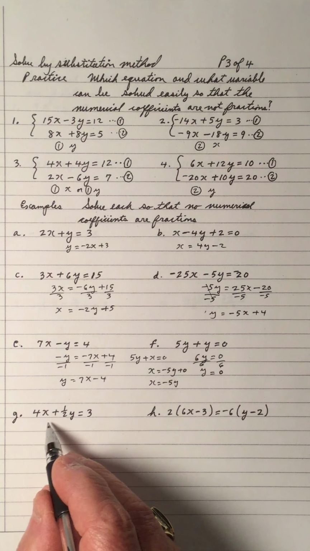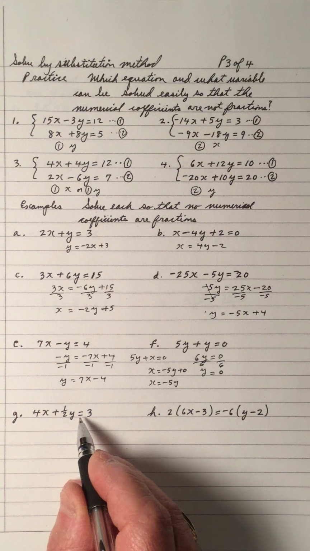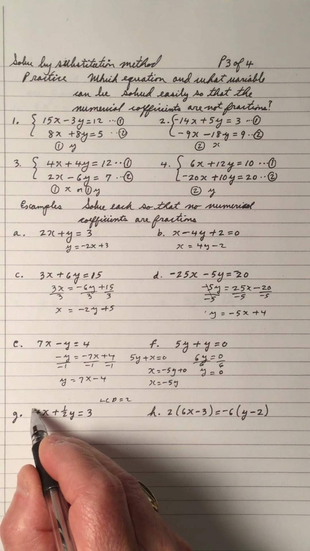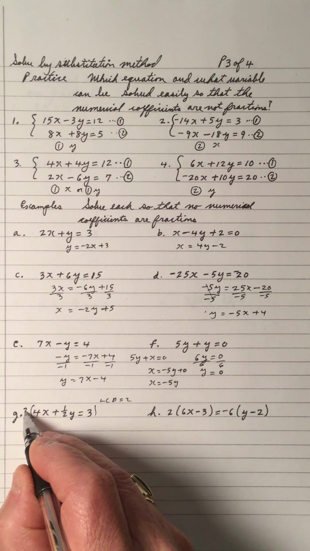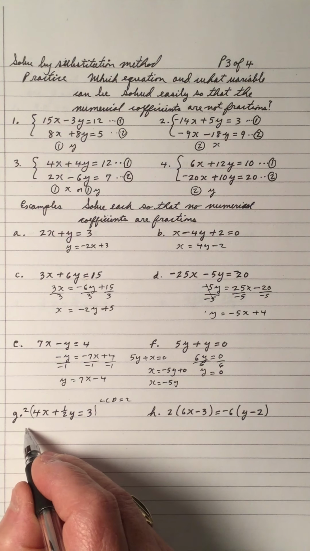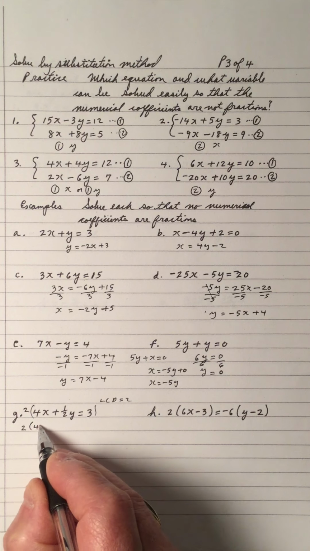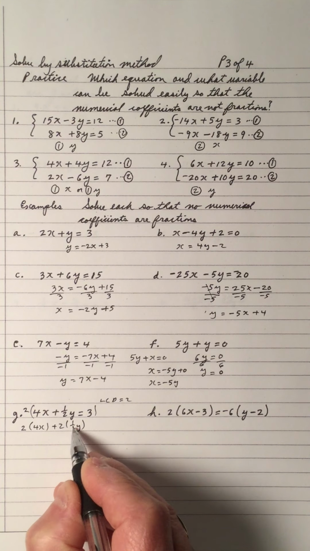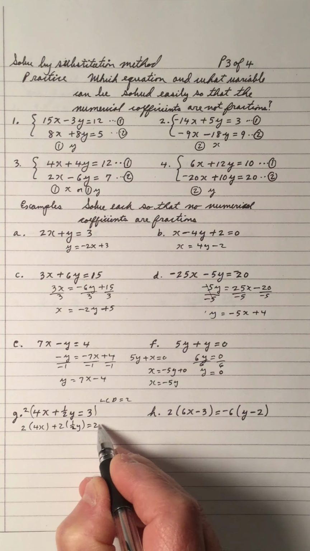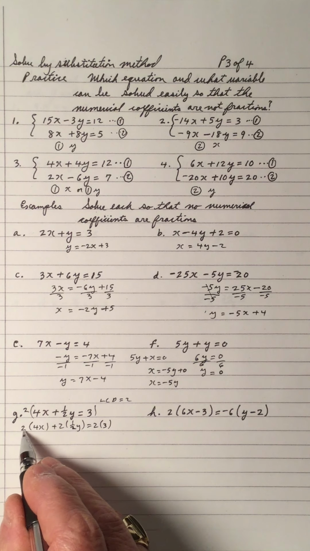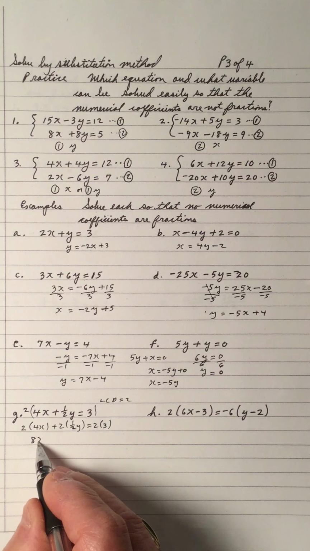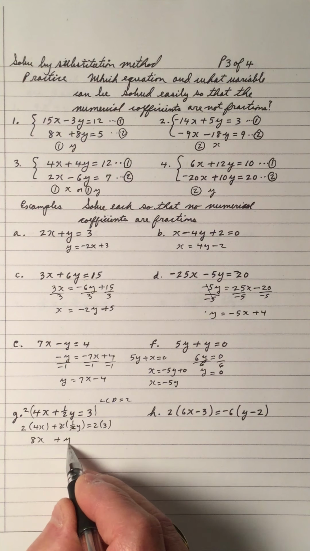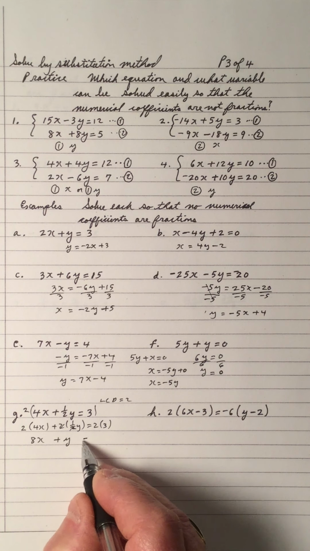G, if we have fractions, so what I would do here, the LCD is 2. So I multiply this equation by 2. So that means you're going to multiply 2 by 4x, 2 by a half y, and 2 by 3. So 2 times 4 is 8. 2 times a half, the 2's cancel, you get 1. 2 times 3 is 6.